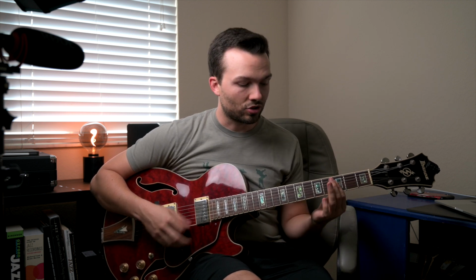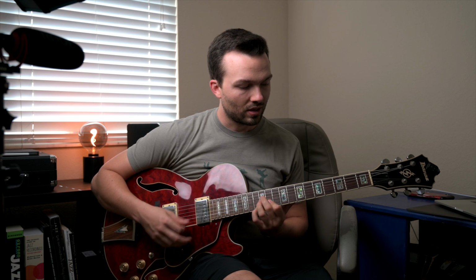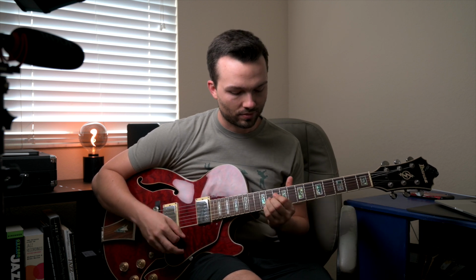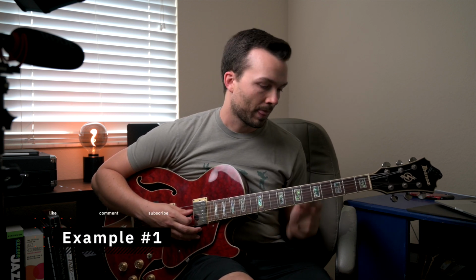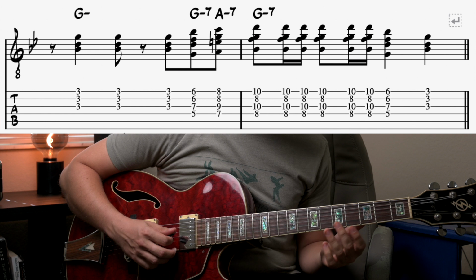So that's our basis, right? We're going to be using these G minor 7 voicings, and then these diminished ones. And together, we're going to get some chord vocabulary. So let's look at how Wes uses that basic foundation to create some really interesting things. Our first example is this. I'll count it off, and then I'll play it, and then we'll talk about it. 3, 4, 1.